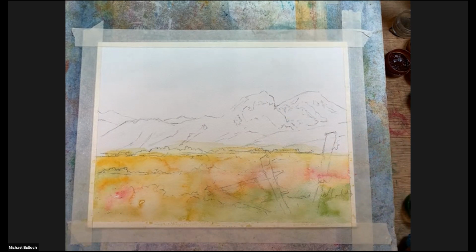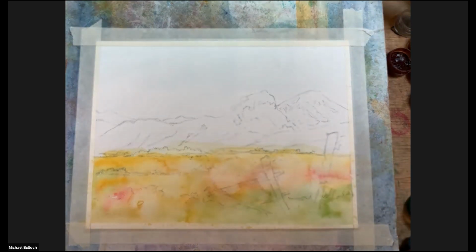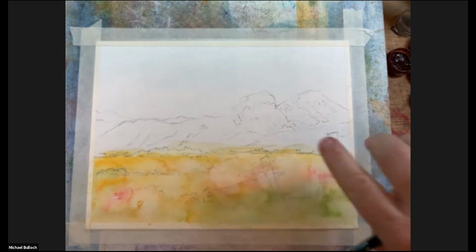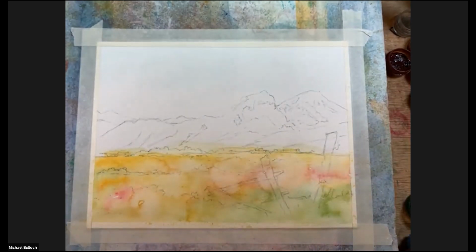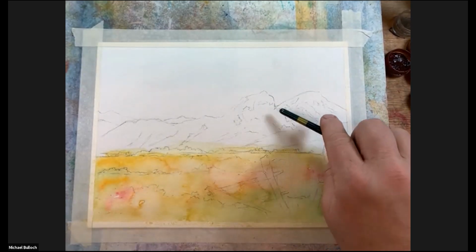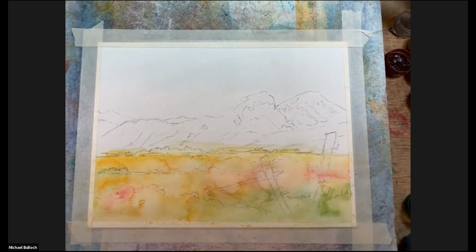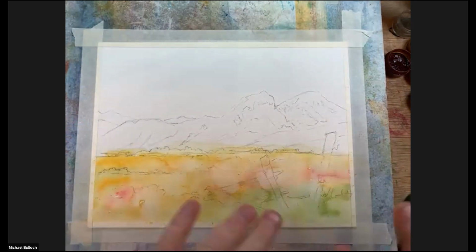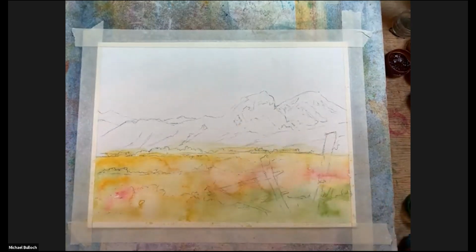Okay, so I'm going to switch to my number 10 round. It's still a fairly sizable brush, but it's a little easier to control. I'm not overly concerned with staying perfectly within these shapes I've drawn, because I'm going to come back with much darker colors on top for those. I really want those mountains to be a nice dark blue, blue green kind of color.